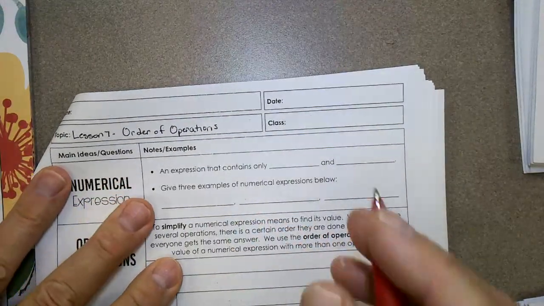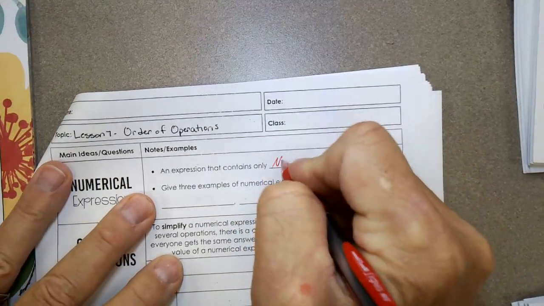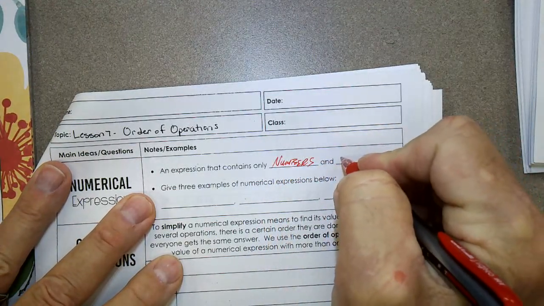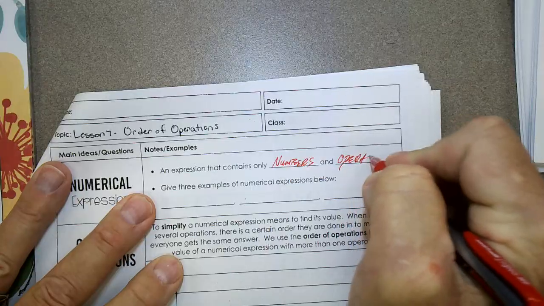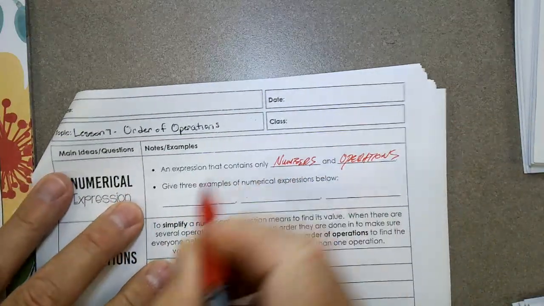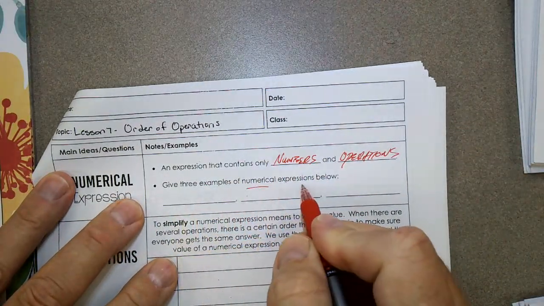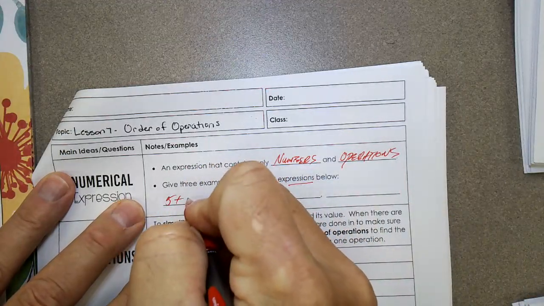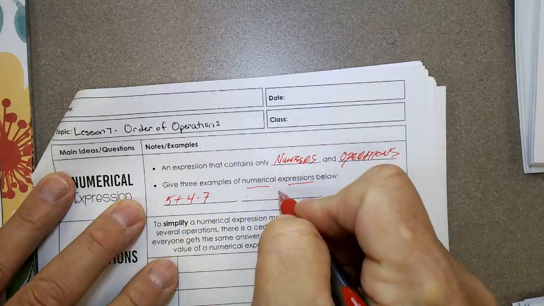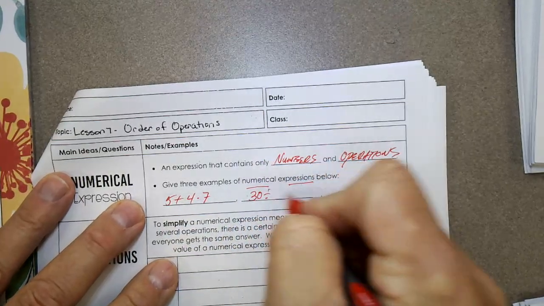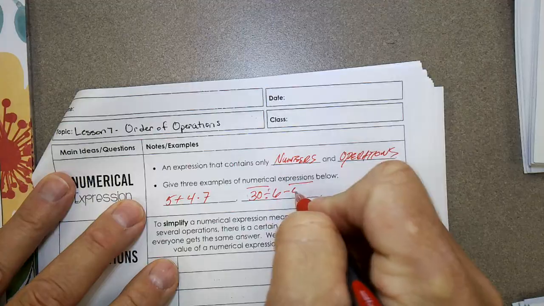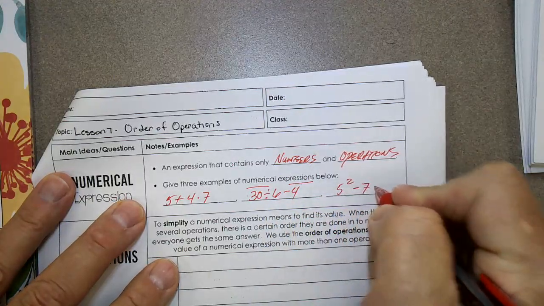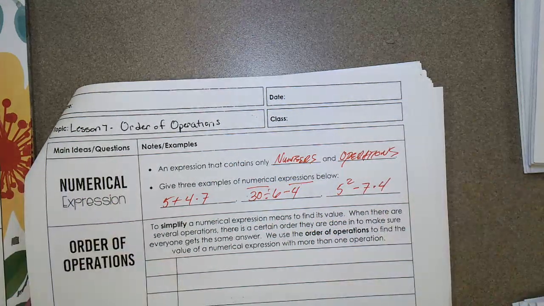So, an expression that contains only numbers and operations, all right? Give 3 examples of a numerical expression. Okay, so we're just talking about problems here that have, all right, more than one step. All right, so there's 2 examples. I don't know, a third one might be 5 squared minus 7 times 4.